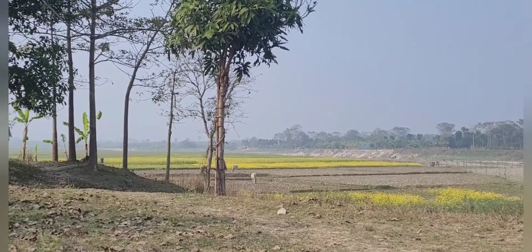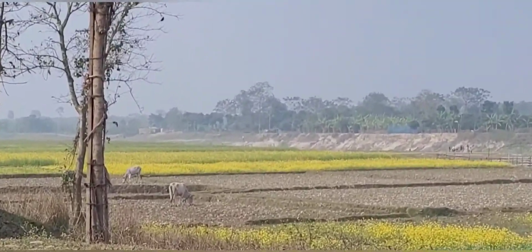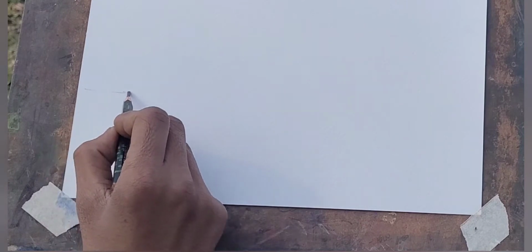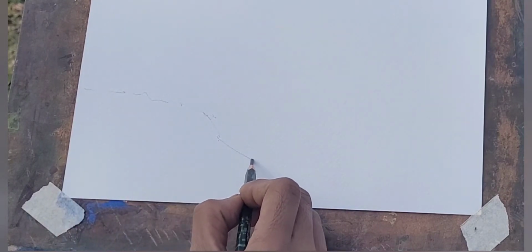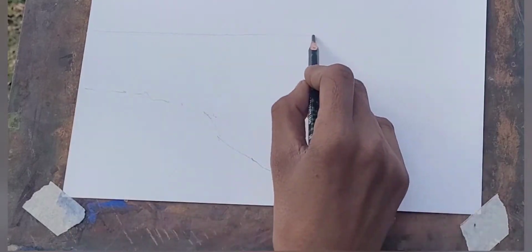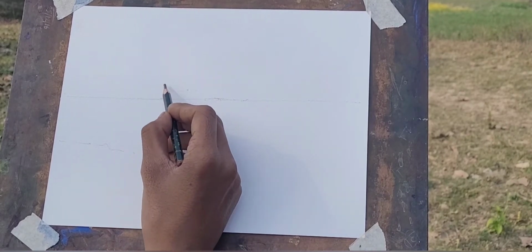So you can see here we are in a beautiful landscape. So many things are here: animals, a flowing river, distant houses, blue sky, mustard flowers, birds, small insects, and so amazing a scenario to paint an outstanding landscape.